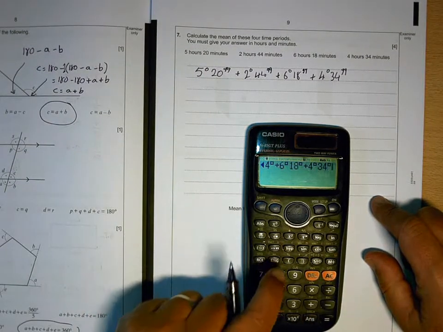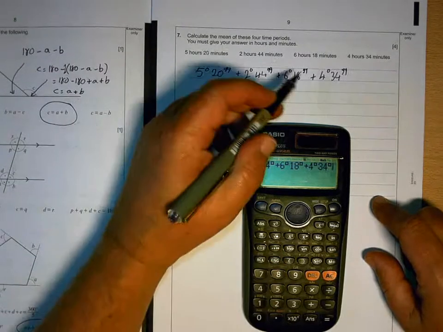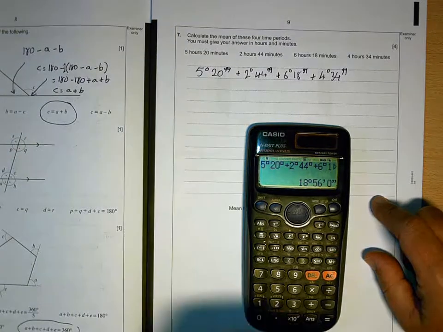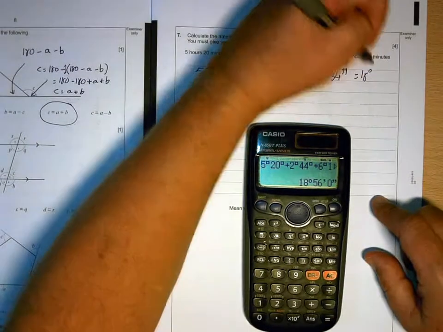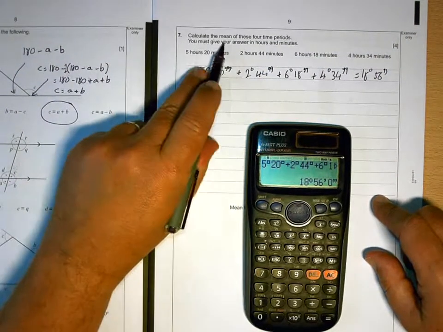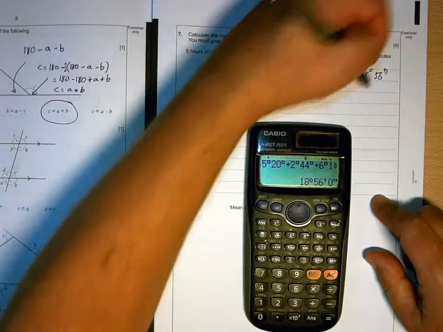So you have to remember you're pressing that button twice, once after the hours, once after the minutes. So that's equal to 18 hours 56 minutes, which for the mean we're going to now divide by 4.